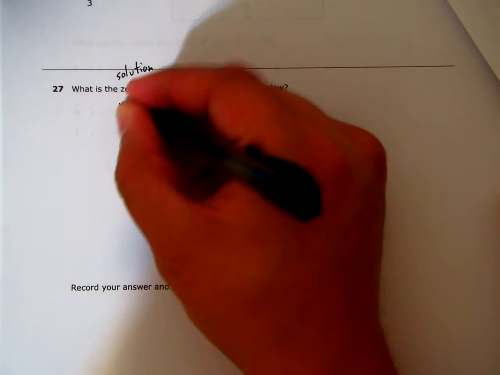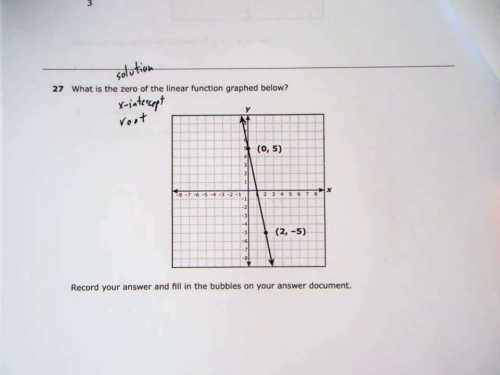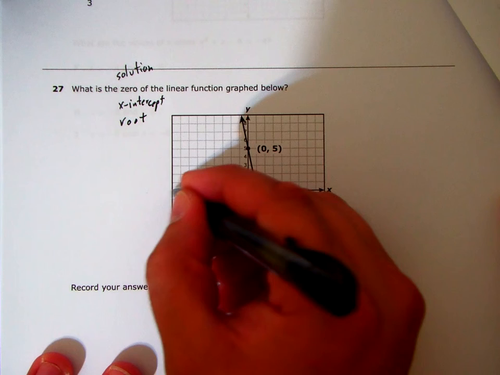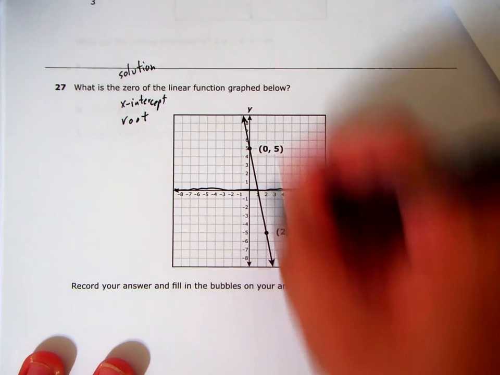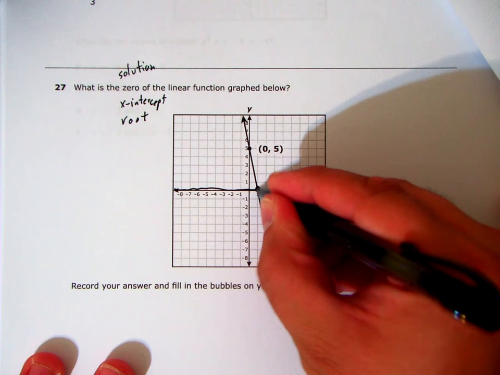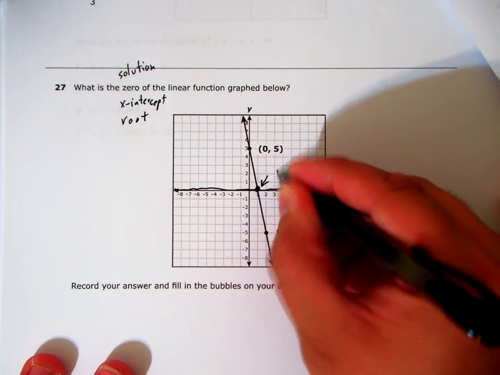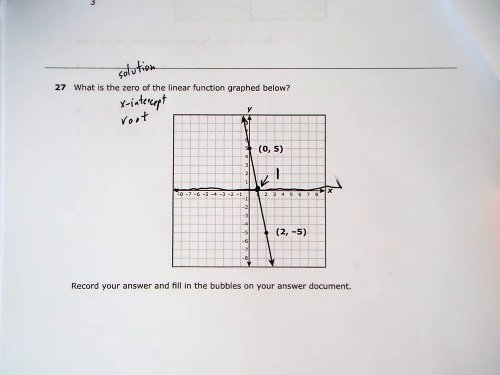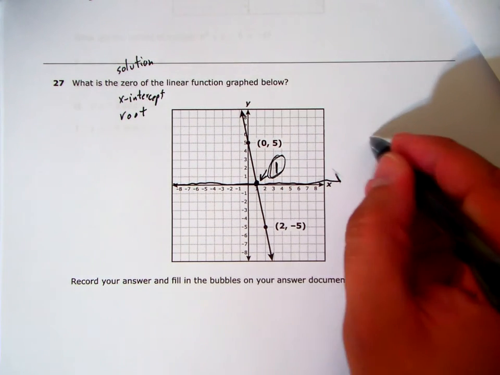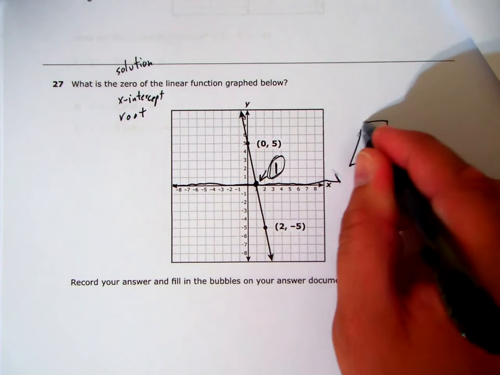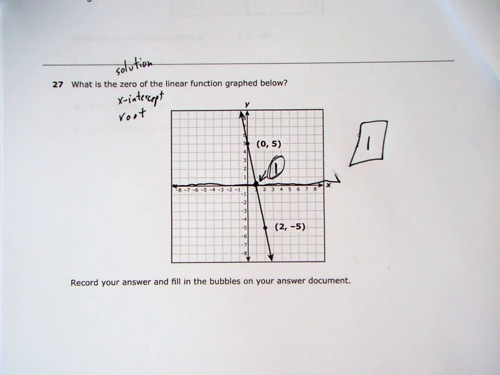Right? So basically, where's the x-intercept? Where does it intercept? The x is right here. Right? Where does it touch at what? 1. What is a 0? It's what? 1. Because it crosses at what? 1. So 1 is the answer. Pretty simple. Right? The 0 is 1, where it crosses the x-axis.